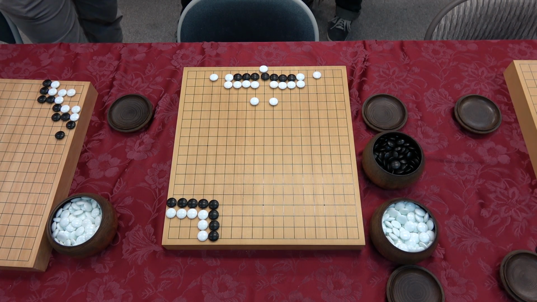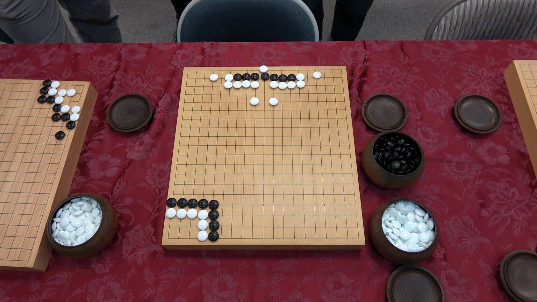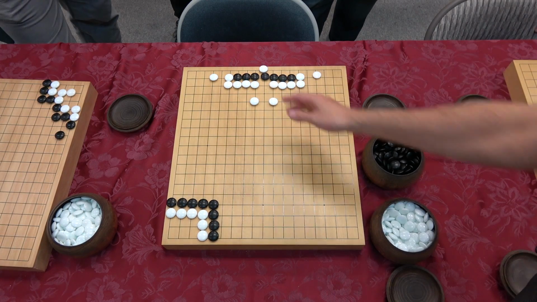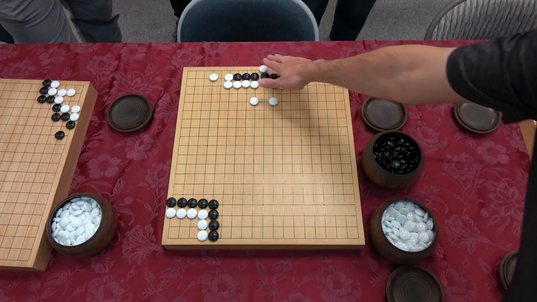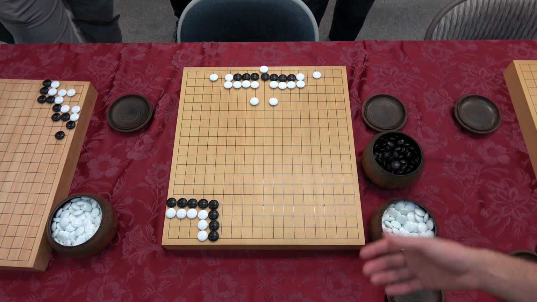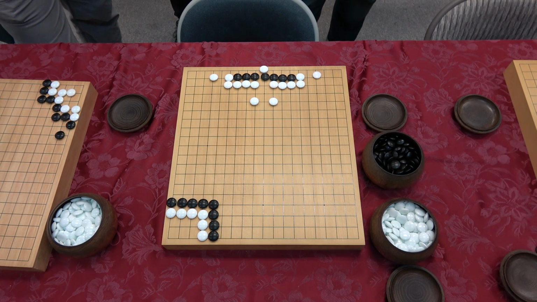Does anyone know why it is? Is it because it has a ko threat? Yeah, later on, let's say your opponent uses the possibility to make life here as a ko threat. Well, now you just lost an extra stone when you don't respond to the ko threat. So it has some fractional point loss. It makes minus. Yeah. All right, good.